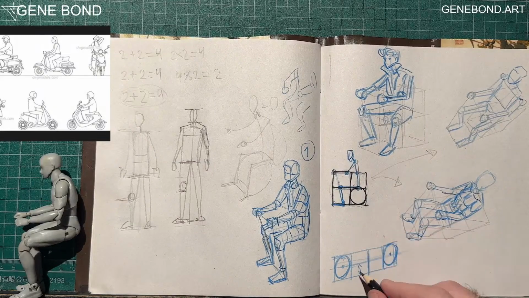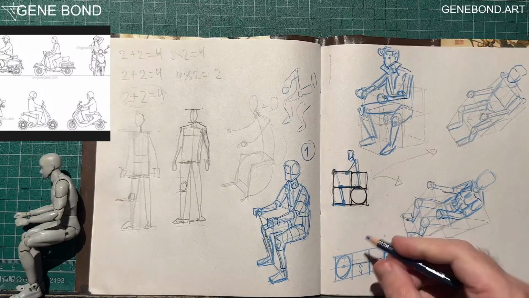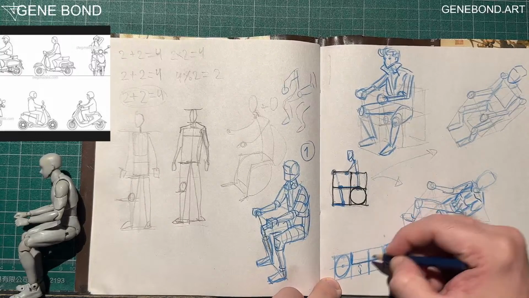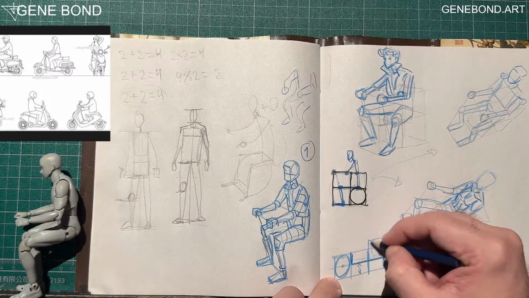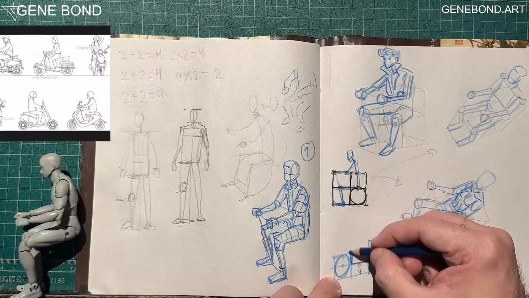So now, from here, you draw again this wheel size square 4 times.